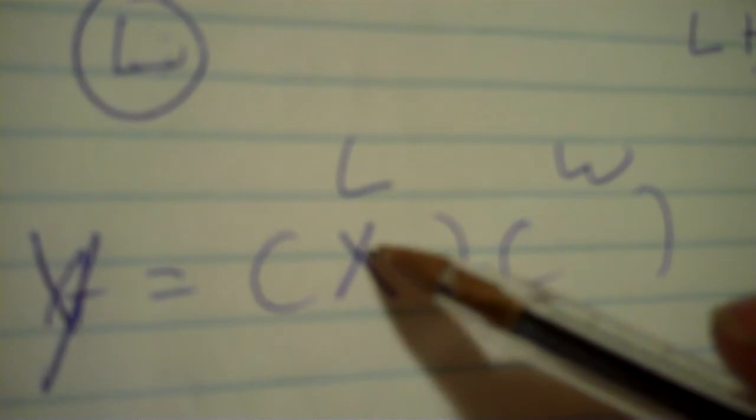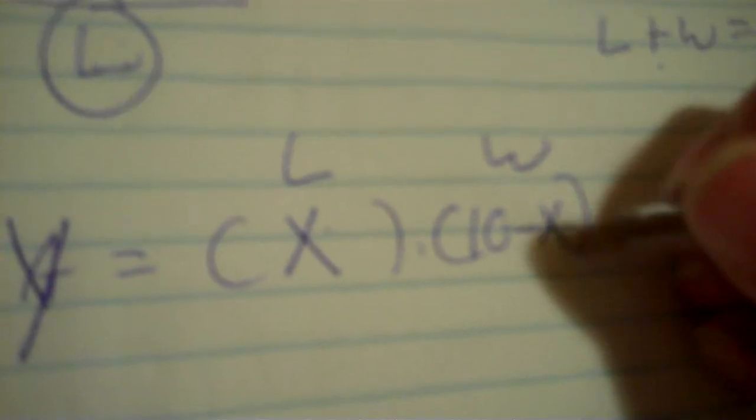So here's how you write a quadratic function. First you call your area Y. The length you're going to call X, and remember, these add up to 10, okay? So if the length is 4, the width would be 6. If the length was 2, the width would be 8. If the length was 9, the width would be 1. So it's whatever the length is, I just subtract it from 10. So that would be X, and that would be 10 minus X.